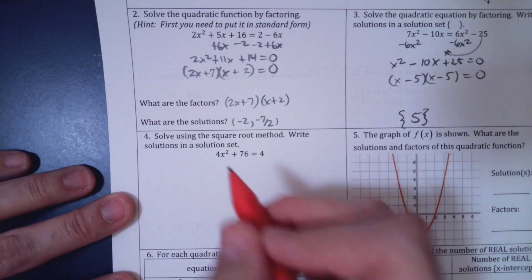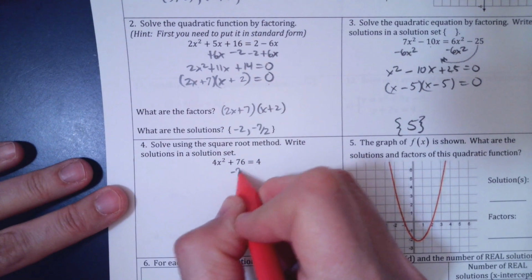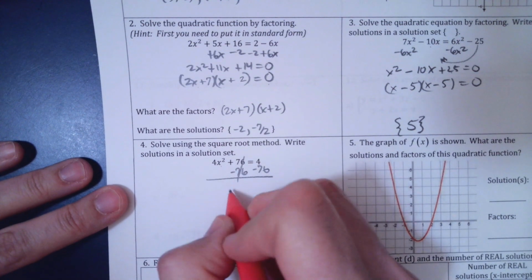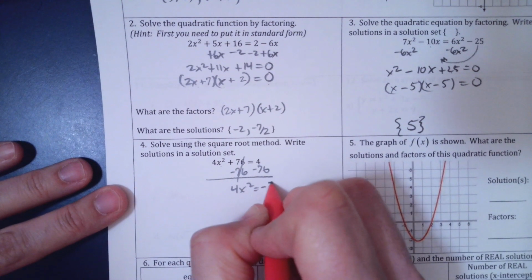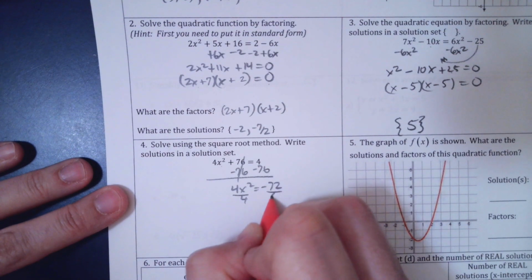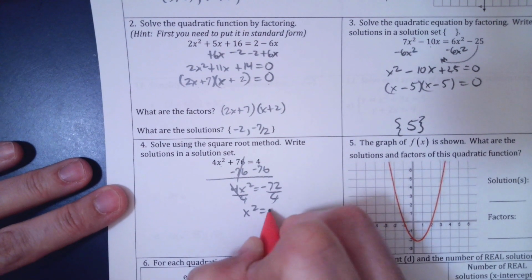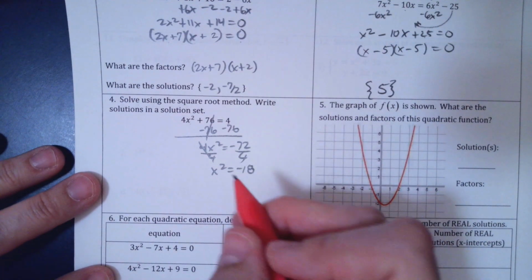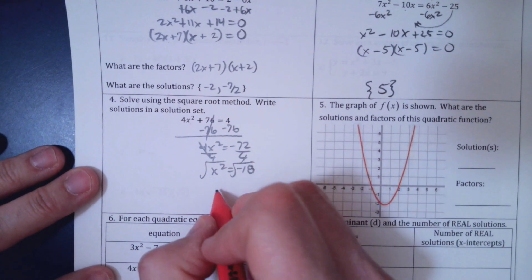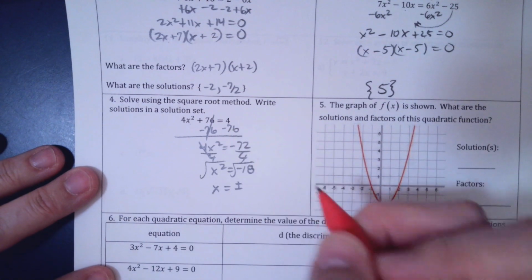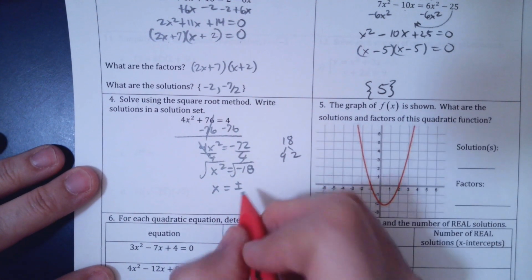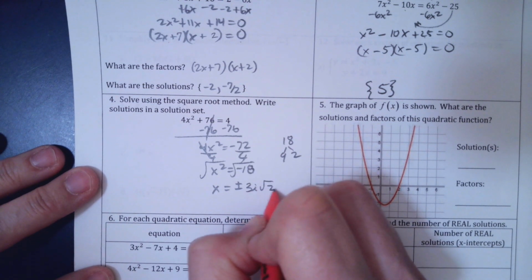All right, down here, we're going to use the square root method. So I'm going to take away 76. My goal is to get the x squared alone. So I have 4x squared equals -72. Divide by 4. That's going to make x squared equals -18. All right, so after that, I know I'm going to have an i in my answer. I'm going to take the square root of both sides, so plus or minus, and I'm going to have an i. Now 18 breaks into 9 times 2, so it's going to be 3i with a radical 2 as my final answer.